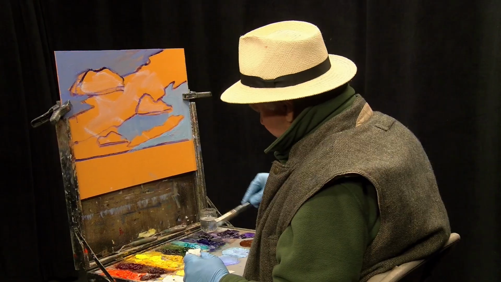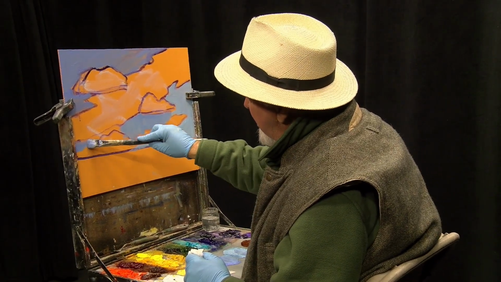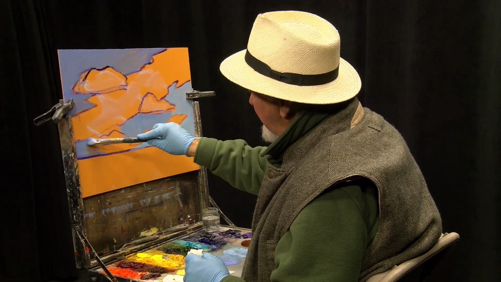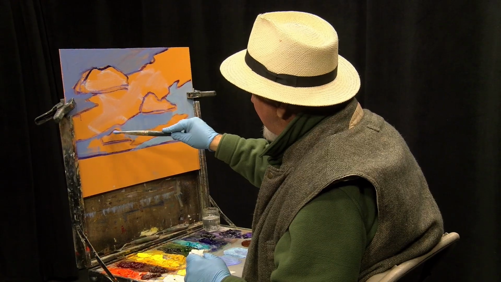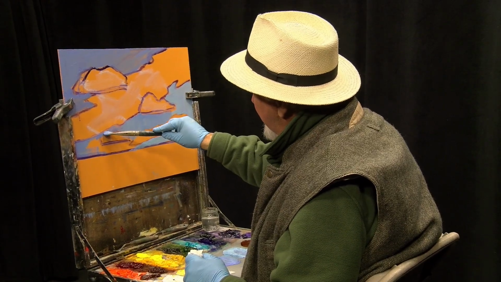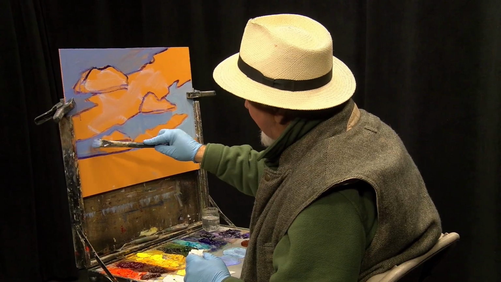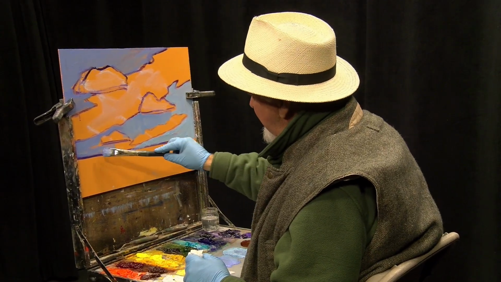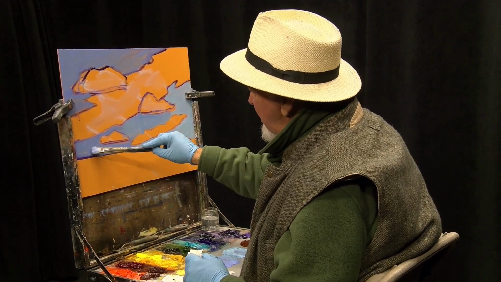As it goes over here, it gets a little bit darker. So the sky is moving towards a warmer light. Just straight. We're going to go over this and do the clouds, so just get the paint on there, like that.